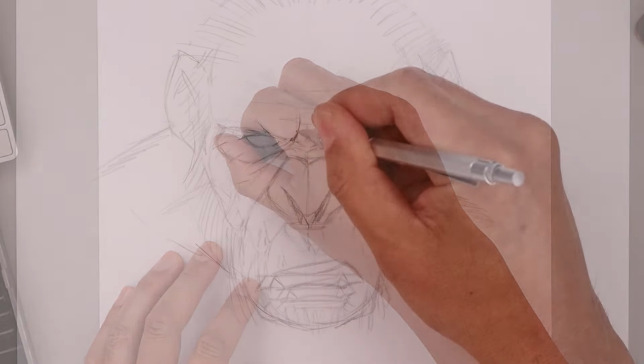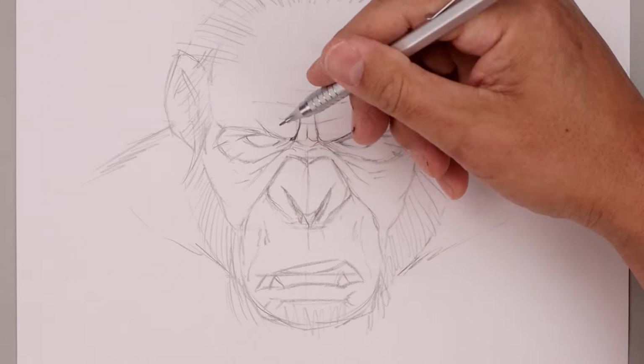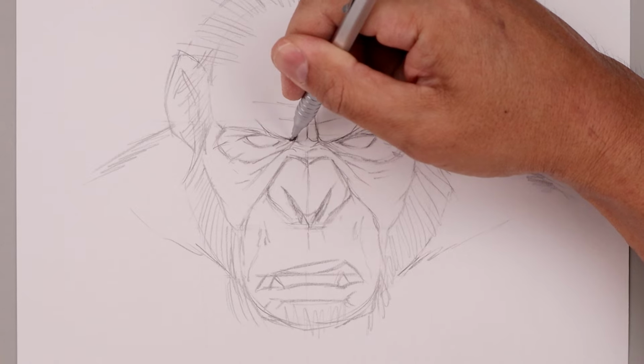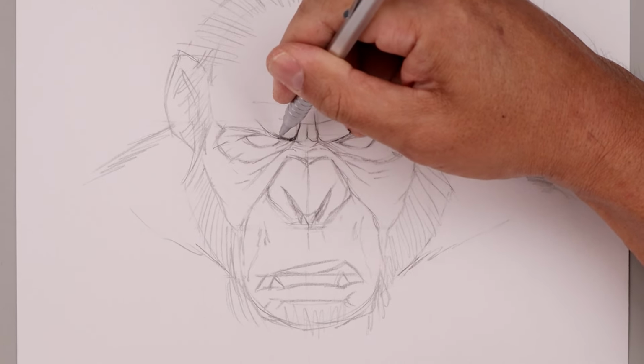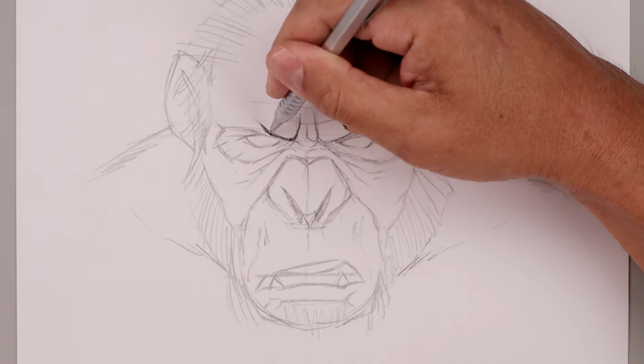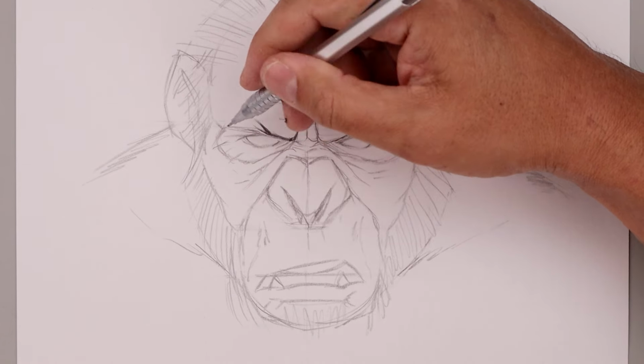And now we're going to move in with our 0.9mm pencil and start adding some contrast, starting with the eyes. We start with the eyelid and the brow. Just adding some folds, and we'll continue to add some more detail as we go.